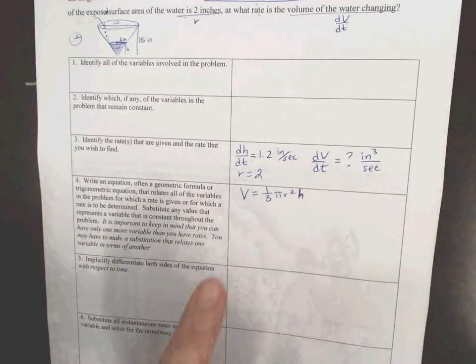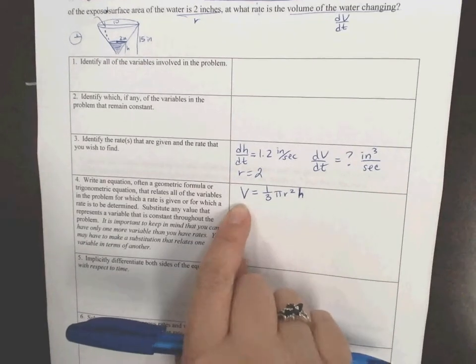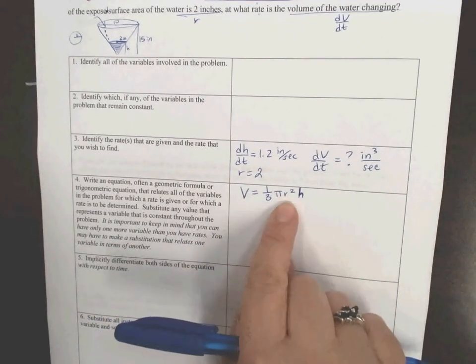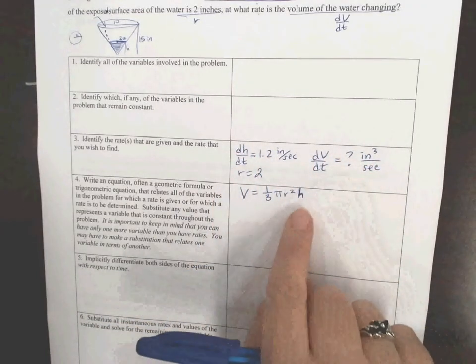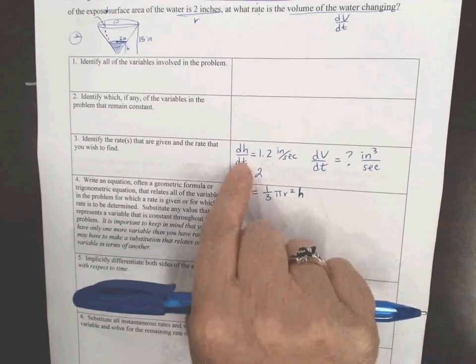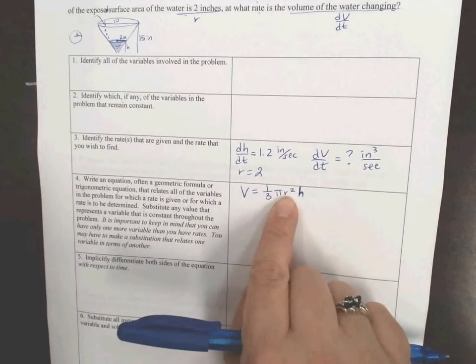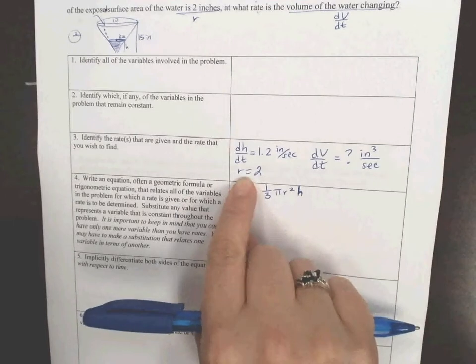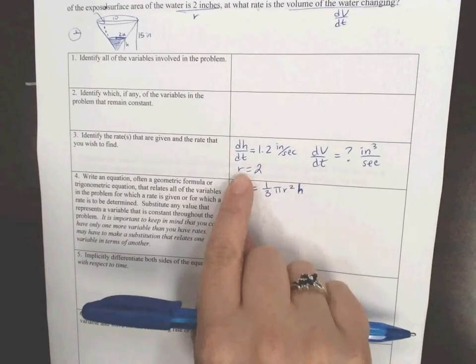So when I take the derivative of this, if I did that right now, I would get dV/dt, which is good. I would get dr/dt at some point, and that's not good because I don't have a dr/dt. And I would be given a dH/dt, and dH/dt is good because I have that. So I do not have a dr/dt. Even though I have a radius, I don't have the rate of change of the radius.